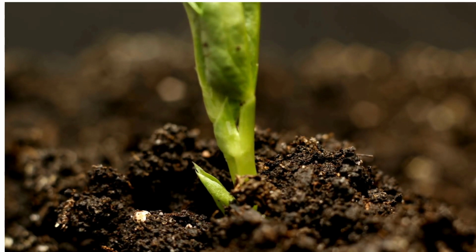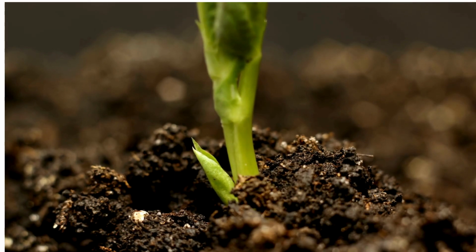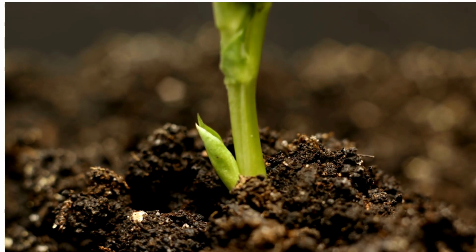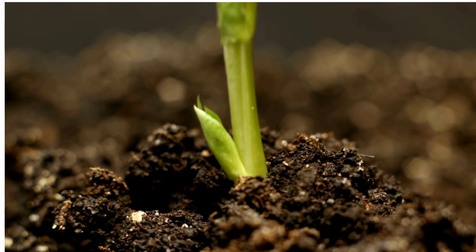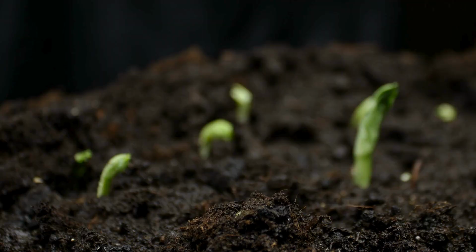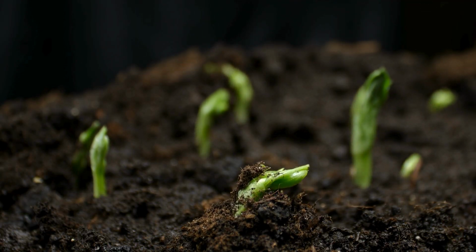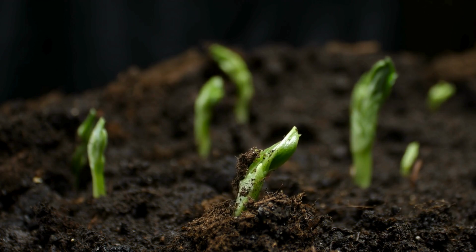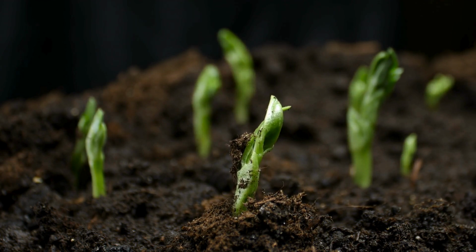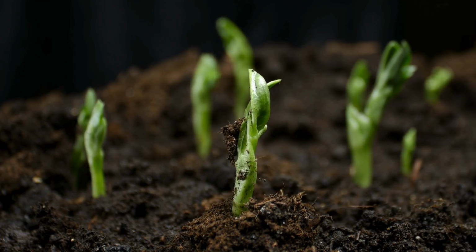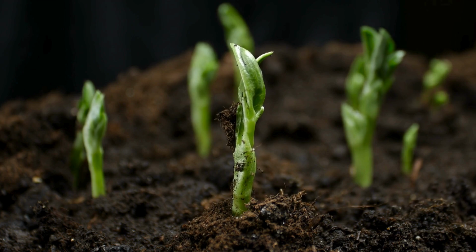Adequate moisture is crucial, but overwatering can suffocate the seeds. Planting seeds at the right depth, about 1 to 2 inches or 2.5 to 5 cm, is essential for successful germination. The first visual cue of germination is the emergence of the radicle, root, followed by the hypocotyl, which pushes the seedling above the soil surface.